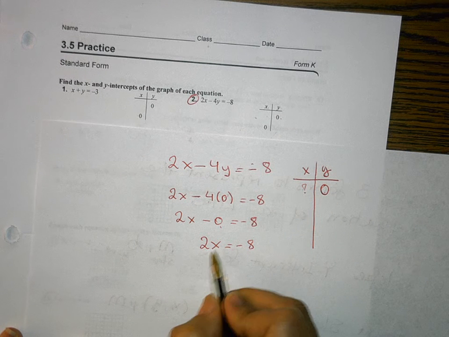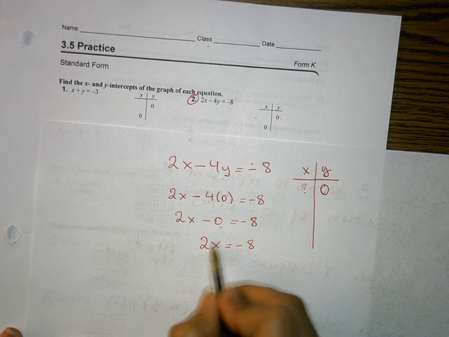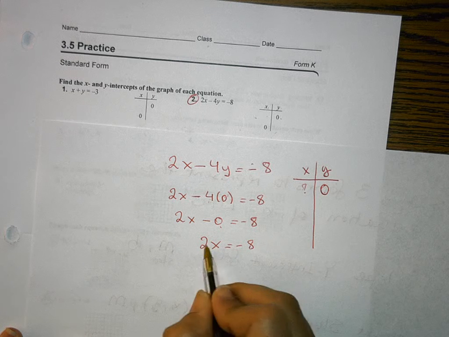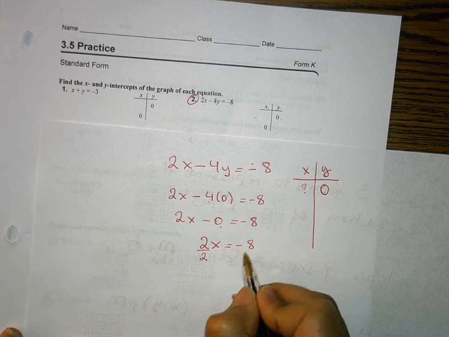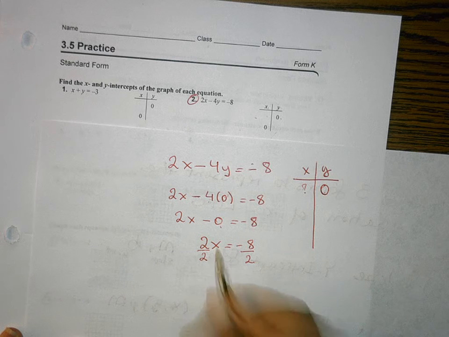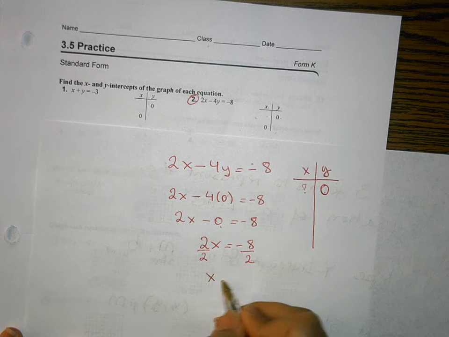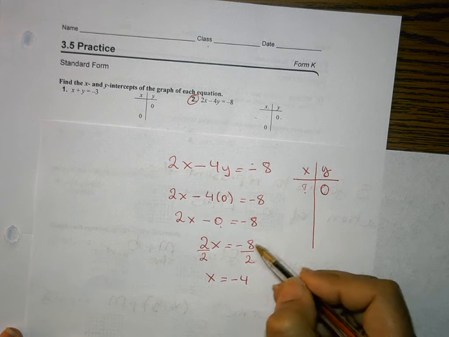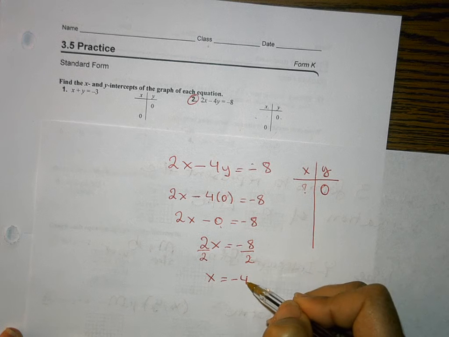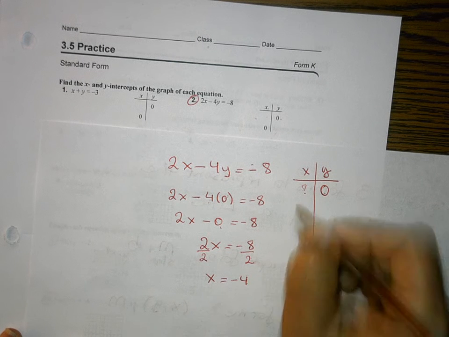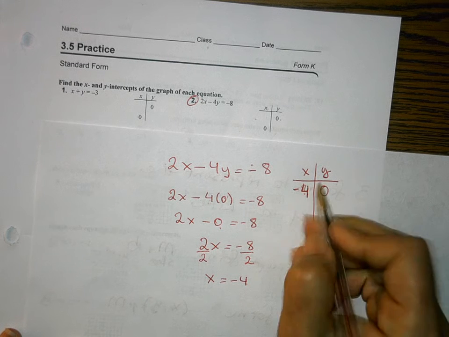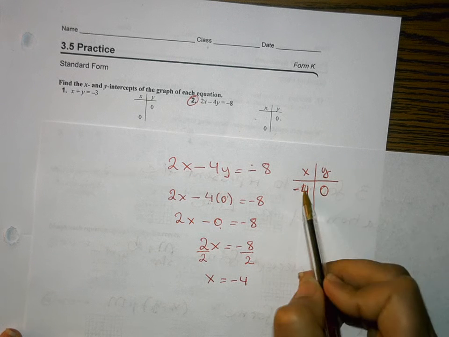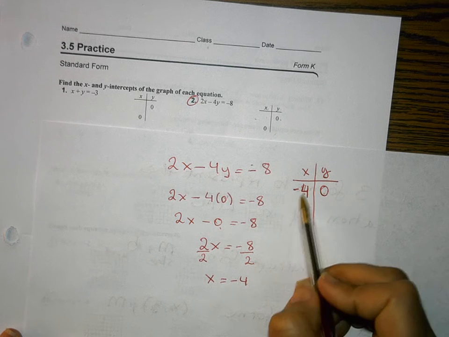Now, if I want to get my x value, that's what I want to find out. What number times 2 will give me negative 8? Well, I need to divide by 2 on both sides. Okay? If we divide by 2, we get our x by itself. So x equals negative 4, because negative 8 divided by 2 is negative 4. Okay? So that is the value that goes right here, negative 4. I know I'm going to be touching my x-axis at negative 4. Okay, there will be a point there.